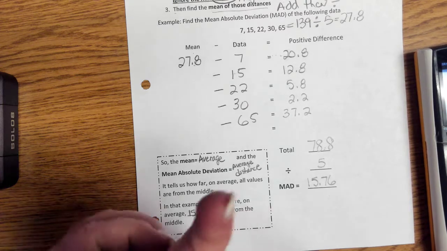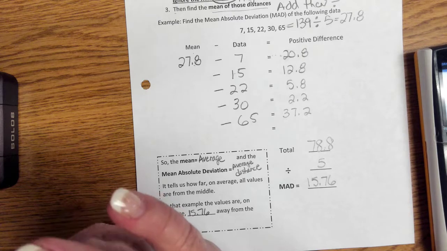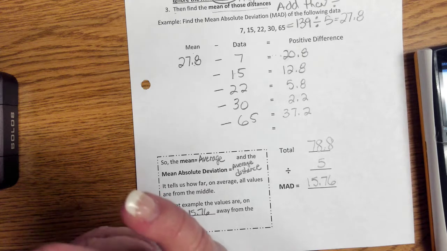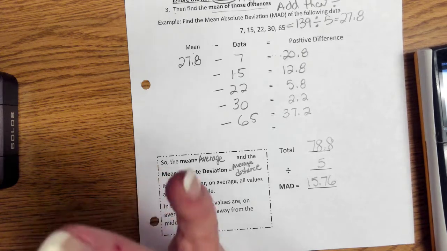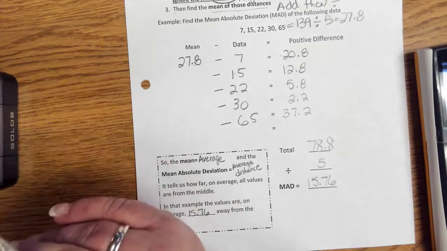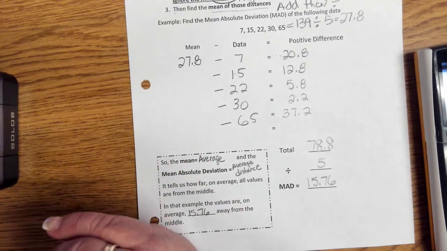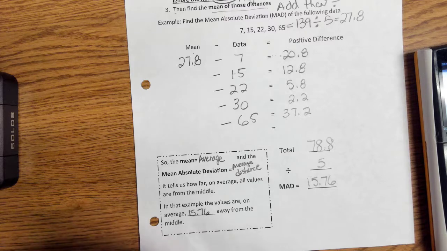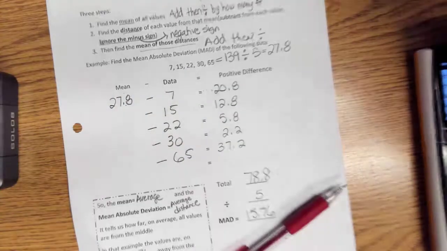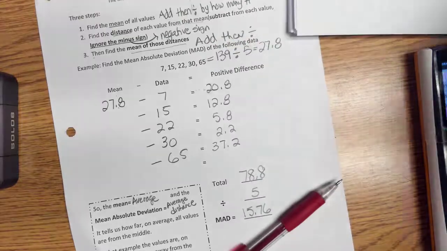So what's our saying? Always drink soda at dinner. I may have a little quiz tomorrow with a blank piece of paper and ask, what's your saying for MAD? Always drink soda at dinner. Okay? There's your notes. Now you're going to have practice.